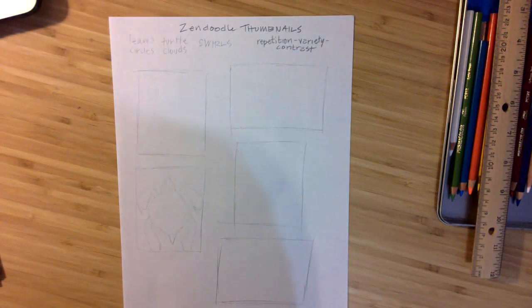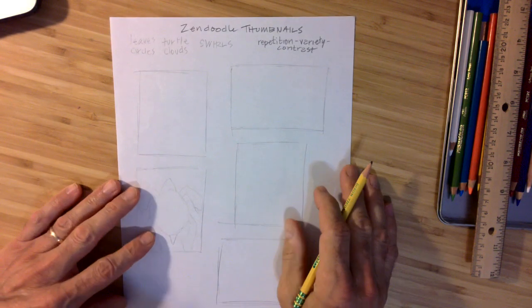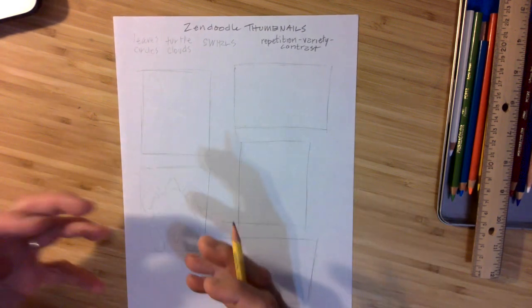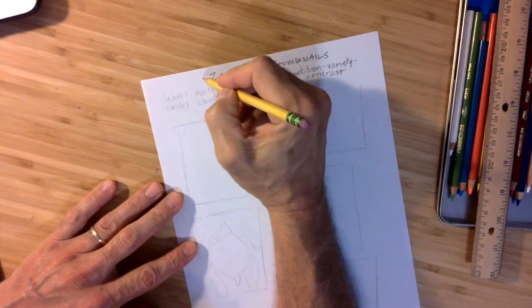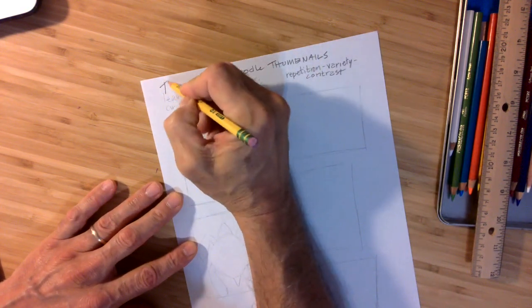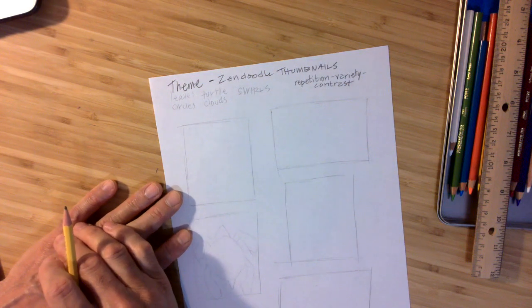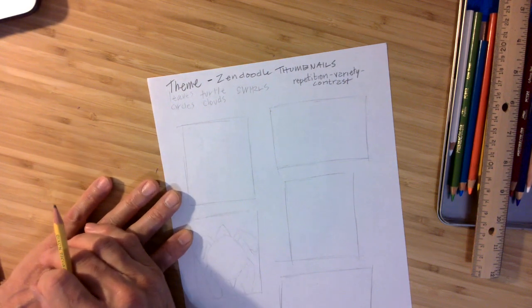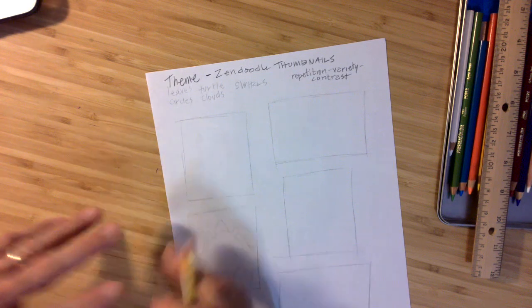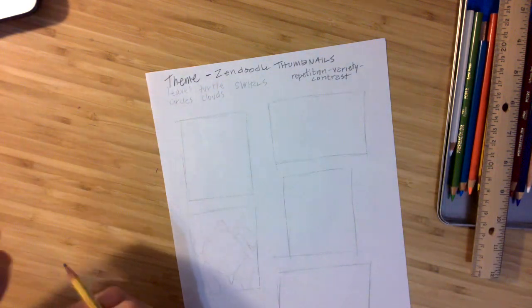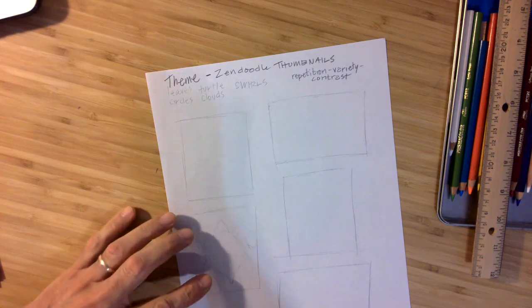We are going to start working on our Zendoodle, and there are a few steps to it. So first you just want to get the idea, and you do need to have kind of a theme. It makes it communicate an idea, and it doesn't have to be this in-depth kind of real serious theme. It can be something just kind of visual.